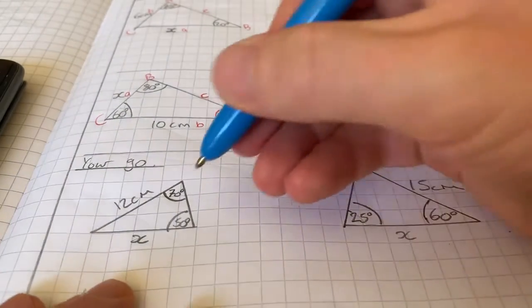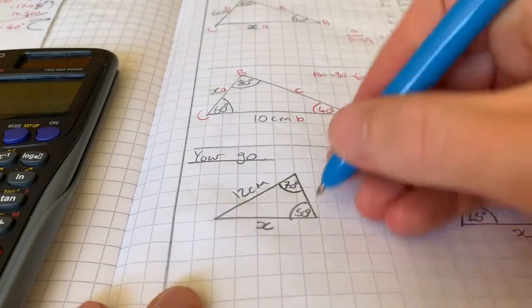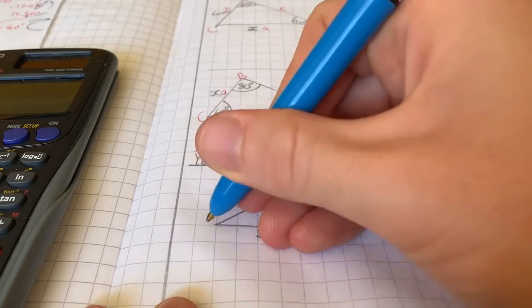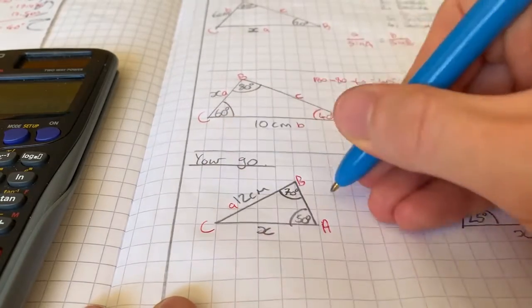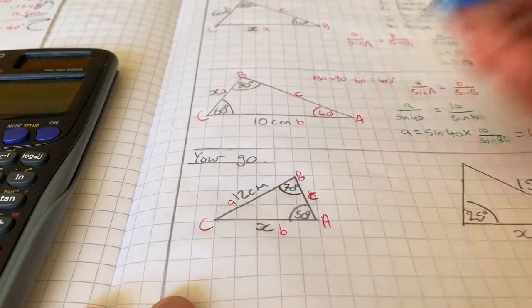All right, so first one here, shift across there so you can see. I'm going to call that A, B, C, then opposite sides a, oh sorry, that's b and that's c there.